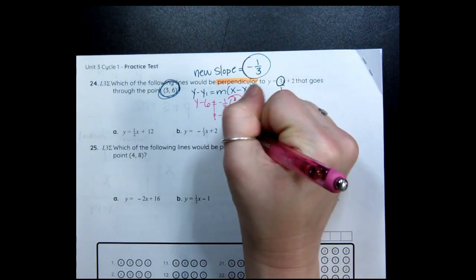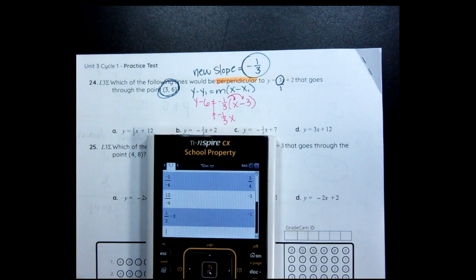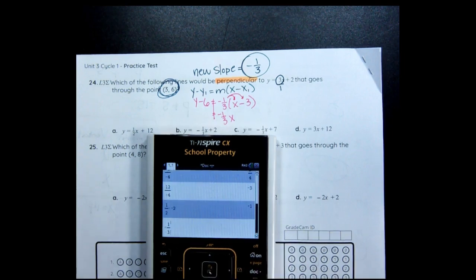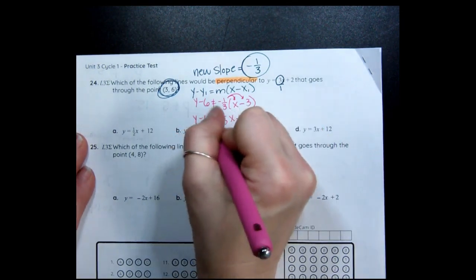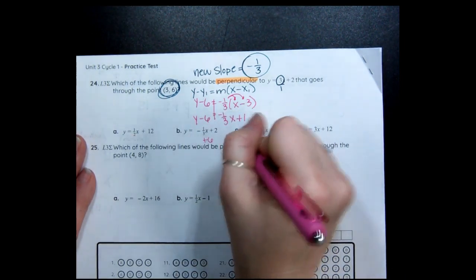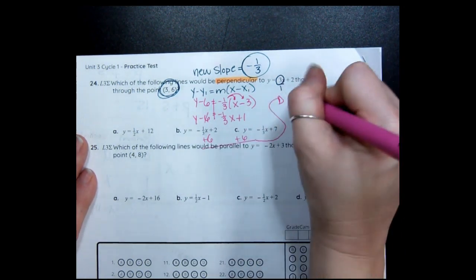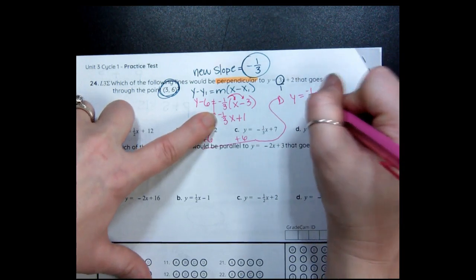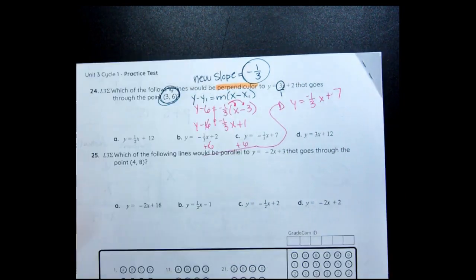So I have negative 1/3 x, and then I have negative 1/3 times negative 3. So negative 1 over 3 times negative 3, positive 1. That's nice. Plus 1. Then I have to add 6. I wrote too big up there. Sorry. So I have y equals negative 1/3 x, and 1 plus 6 is 7. So negative 1/3 x plus 7, that one right there.